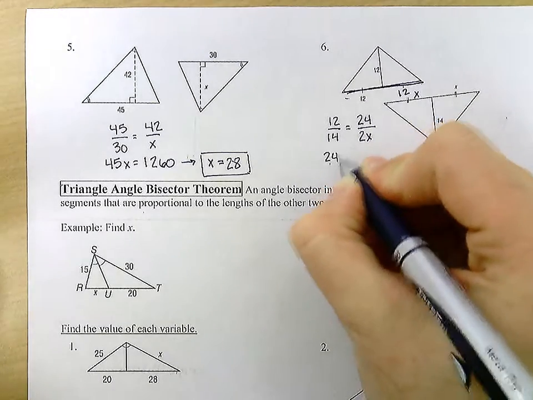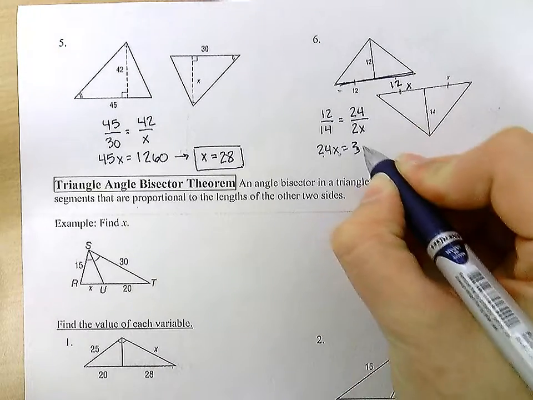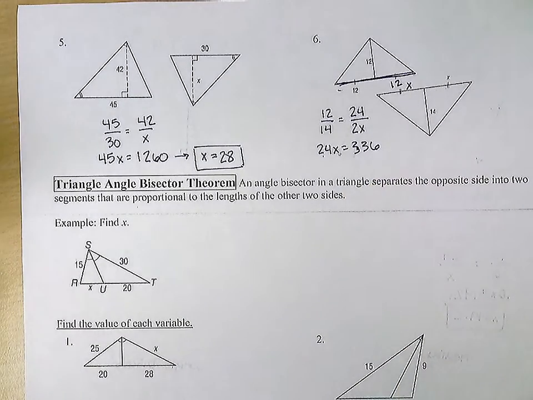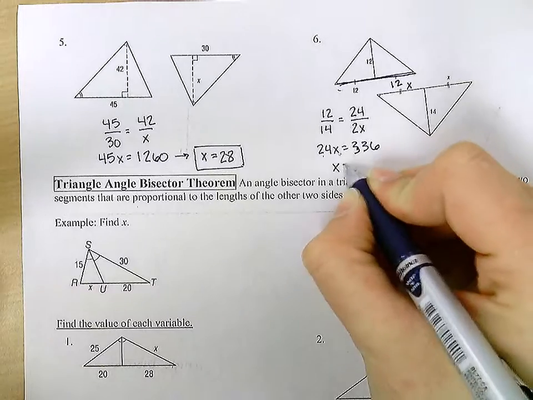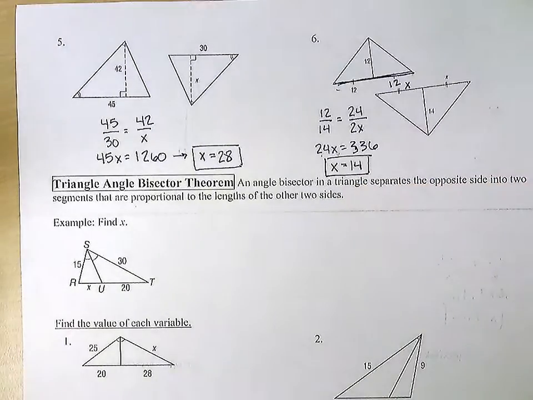So I have 24x is equal to, what is that equal to? 336. Divide by 24. I only did 12 with x. Yes, so you will get the same answer because those two pieces are equal. I'm just telling you there are multiple ways you can do this.